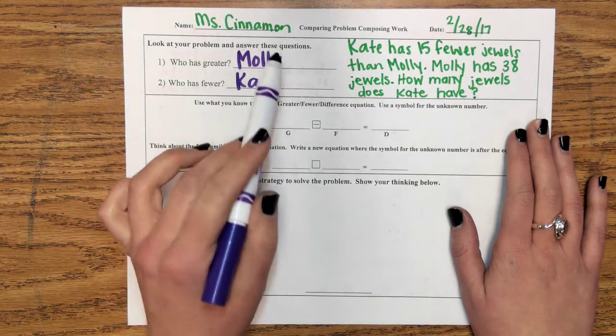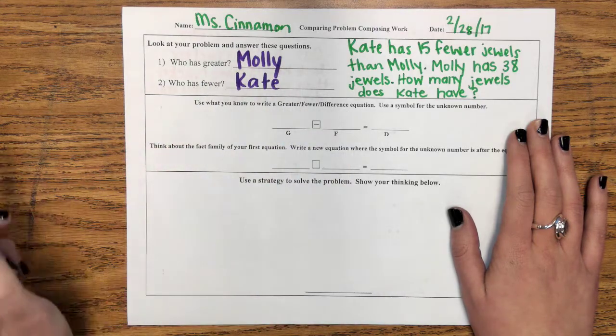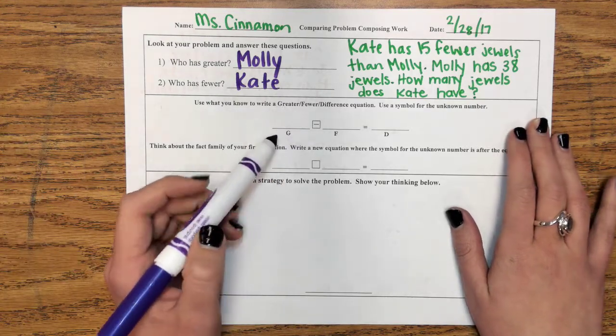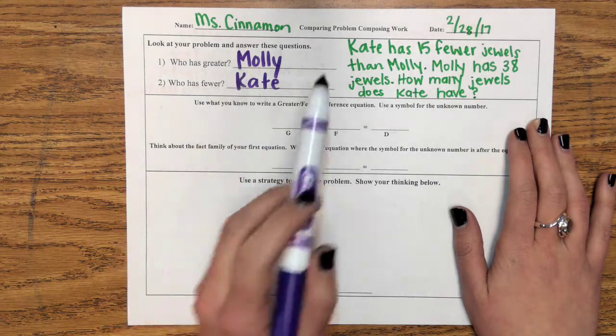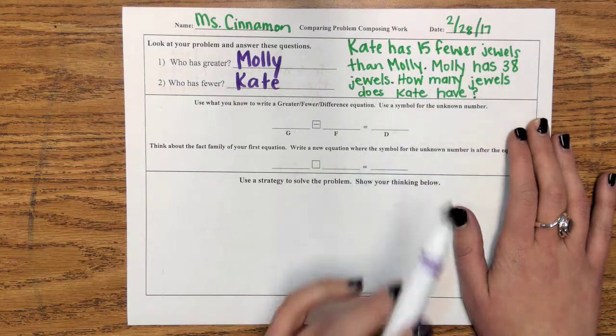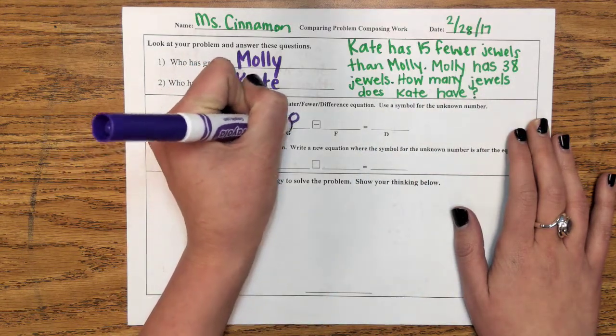I'm going to use my answers to these questions to write my greater, fewer, difference equation. First, I need to know my greater number. Who has greater? It's Molly. What does the problem say about Molly? Molly has 38 joules. So I know how many Molly has, and I can fill in my 38.